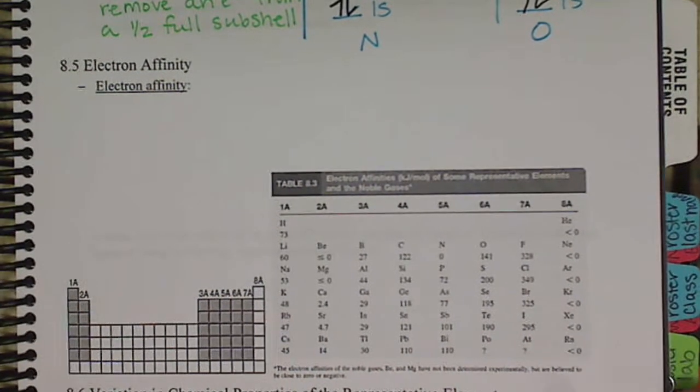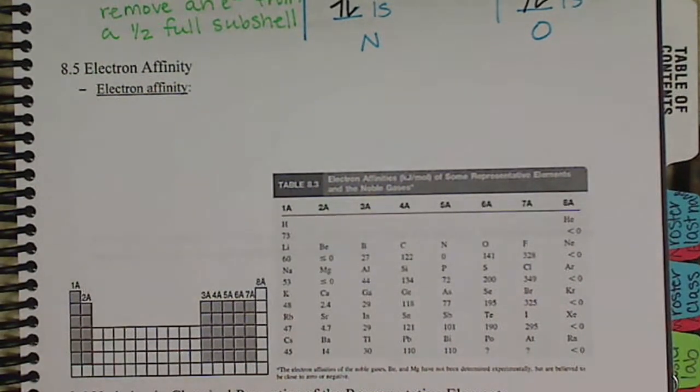Last video for chapter 8. The previous video talked about the first ionization energy. Ionization energy was the ability to take off an electron, so to remove an electron, forming cations.